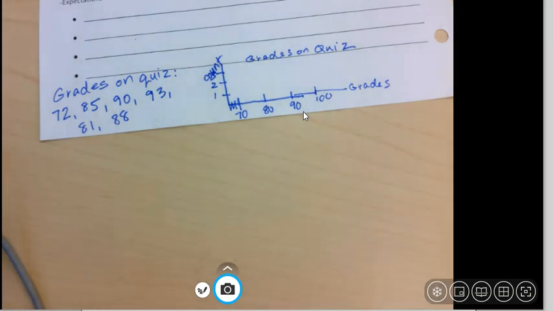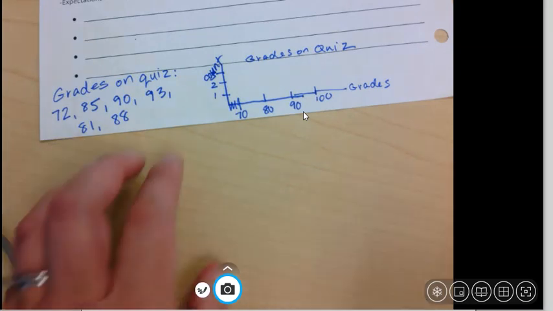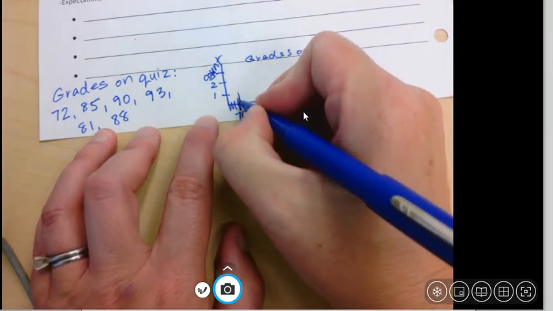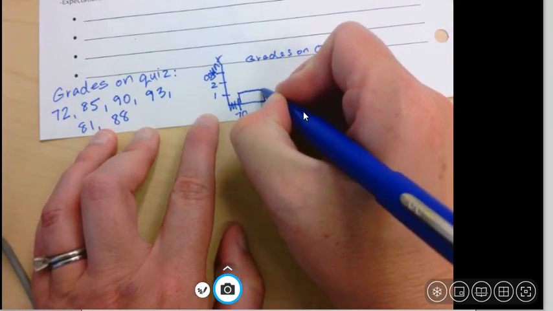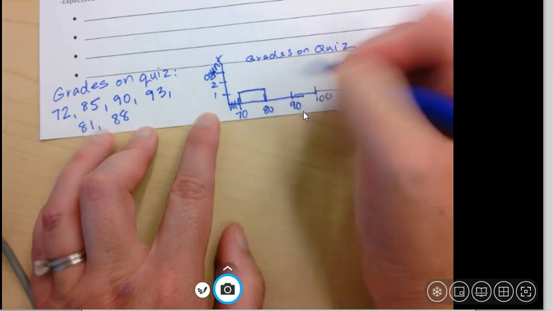But for now, sorry that this is a little messy. Okay. So we have 70 to 80. How many grades from 70 to 80? How many? Just one. Yeah, 72. So you draw like a little bar. In a histogram, the bars are connected. There's no space between them.